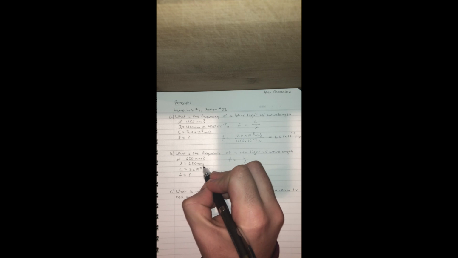So let's convert our wavelength to meters, and that's going to give us 650 times 10 to the negative 9th. And from here we just plug and chug again. Cancel, and we're going to end up with 4.62 times 10 to the 14th hertz. And again, our meters are canceling, so we end up with hertz.